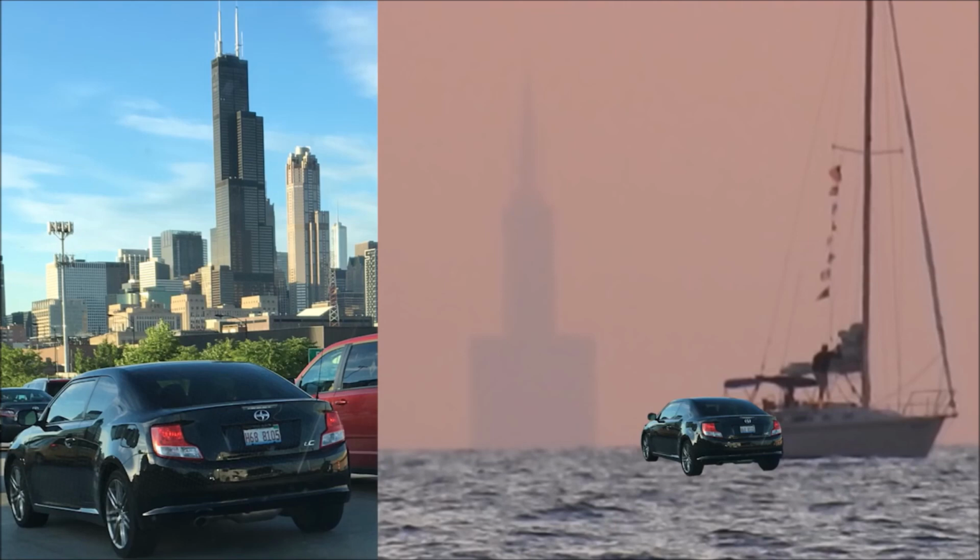The image on the left shows the size and scale of the building next to a car at 0.6 of a mile away. The image on the right shows the same building and the same car with a boat at 46 miles away. The atmosphere really is acting like a lens.